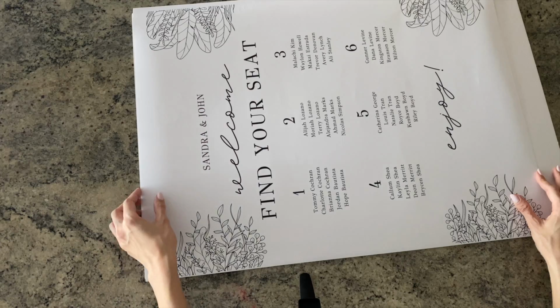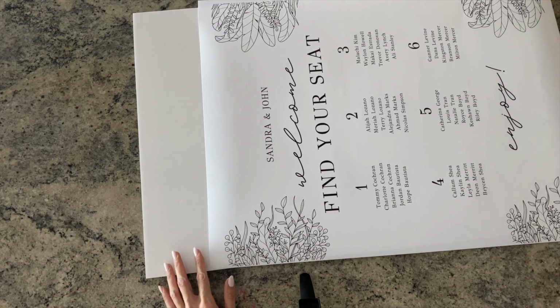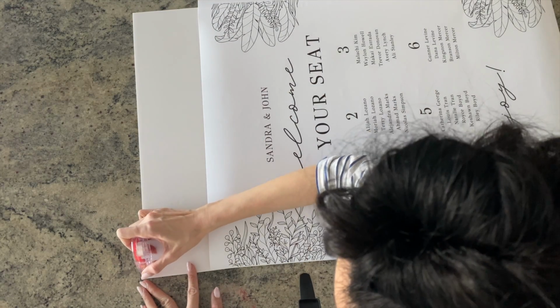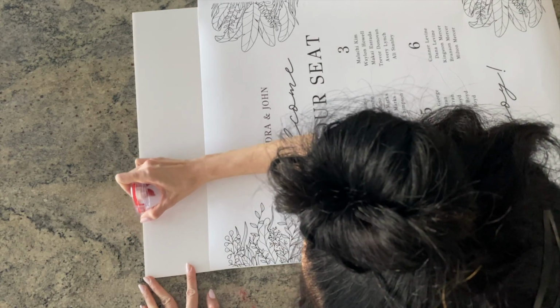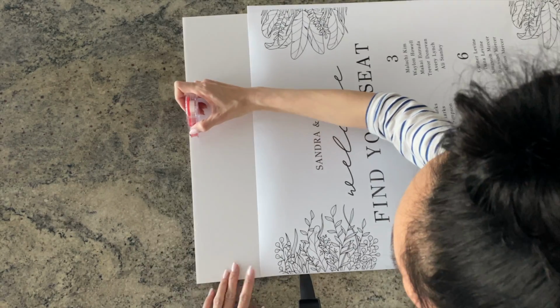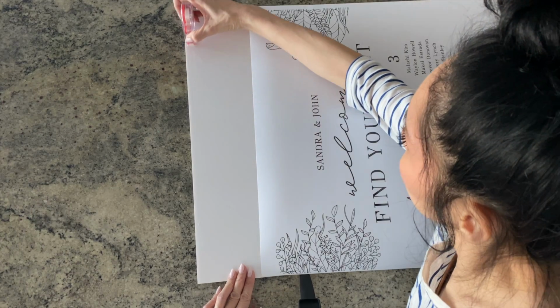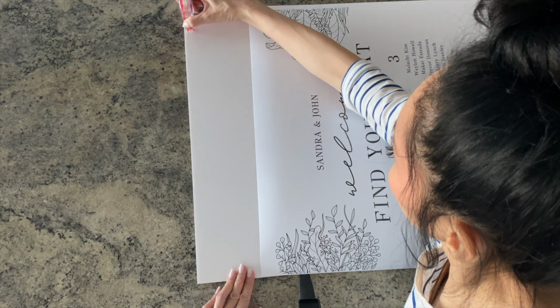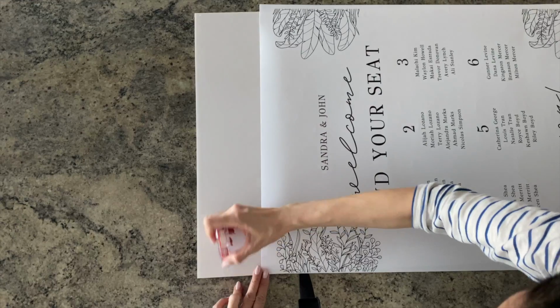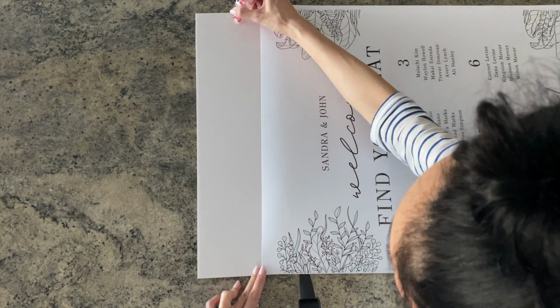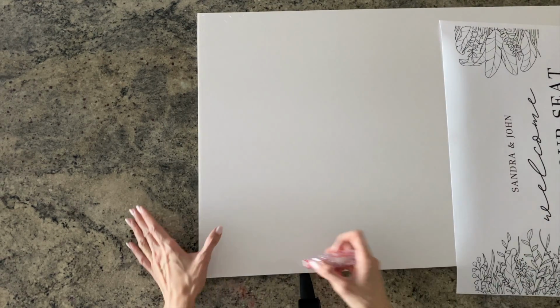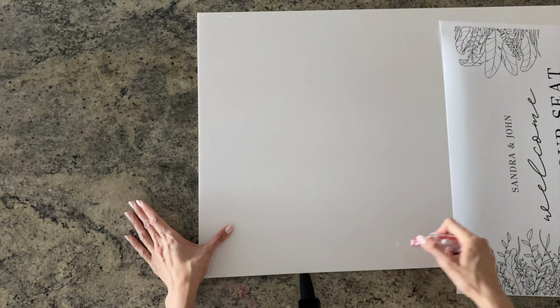I am putting the double-sided tape on the board, mostly on the sides and just a little towards the middle. You really want it to hold because we're sticking flowers to it after. So you gotta make sure they stick to each other. Adhesion is key.